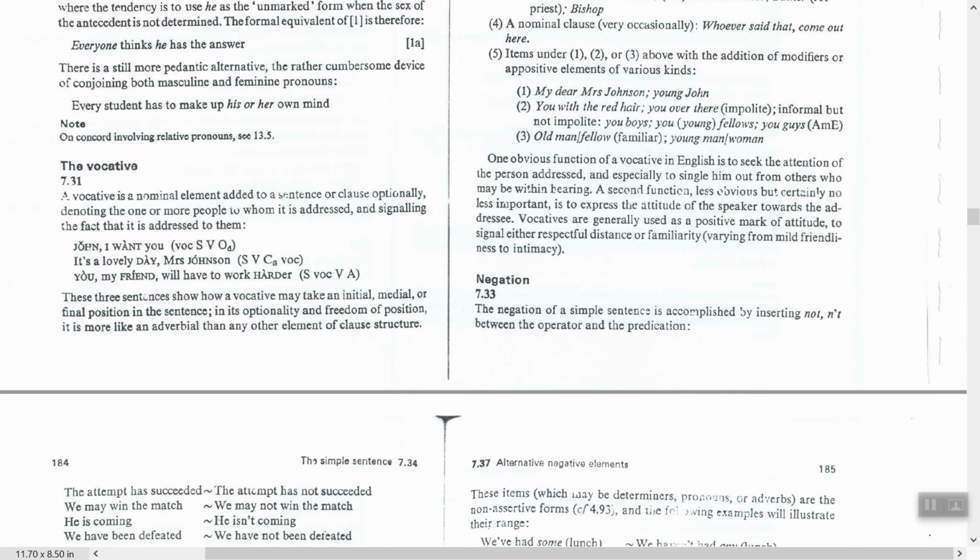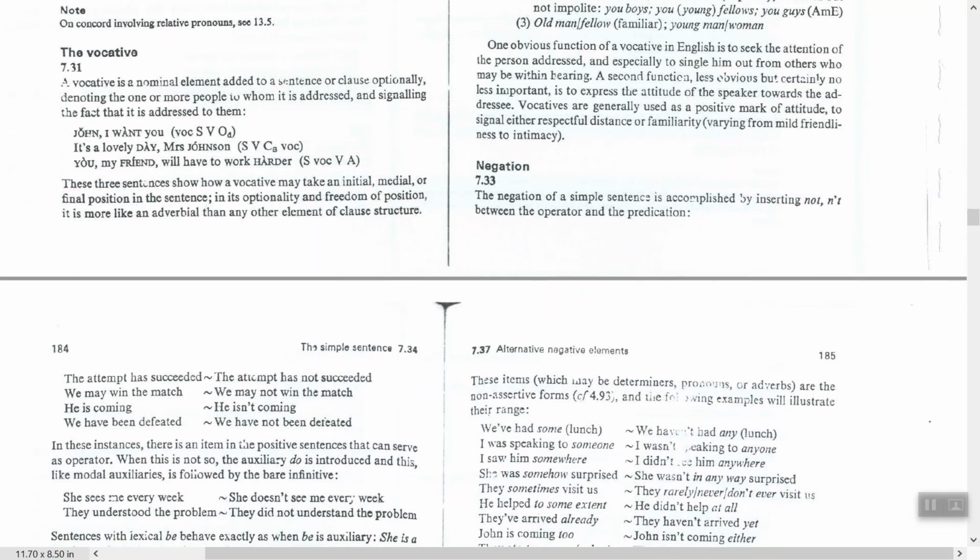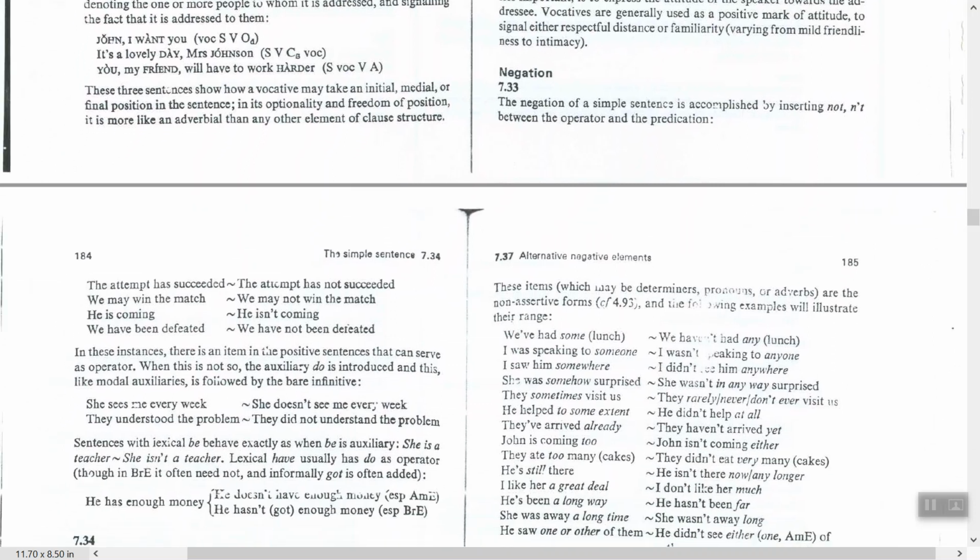We come to negation. What is negation? We are going to talk about negation in detail. The negation of a simple sentence is accomplished by inserting not or an apostrophe t between the operator and the predication. We are familiar with this. We know how to negate a sentence. Here you have some sentences and how these sentences are negated.